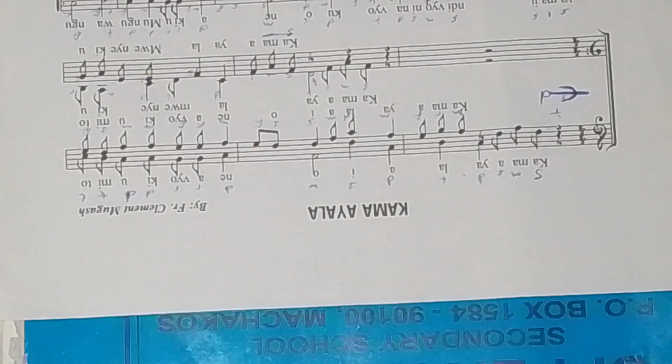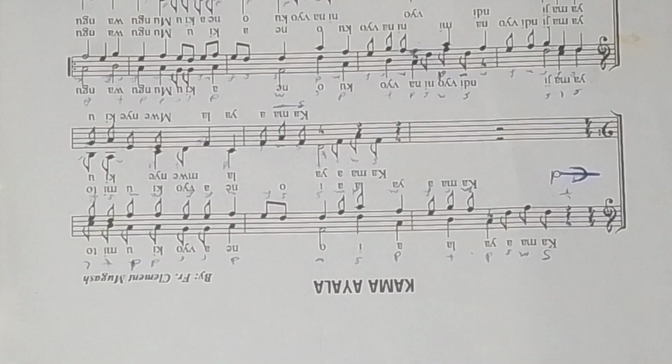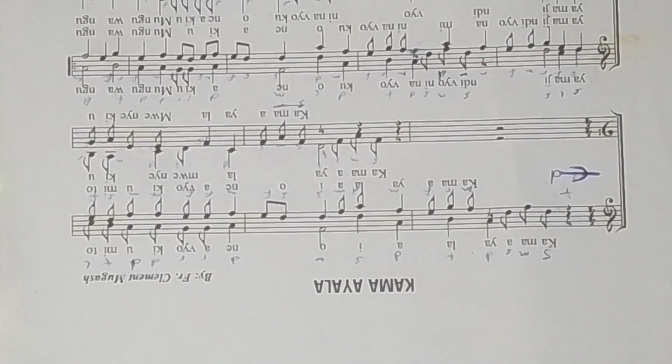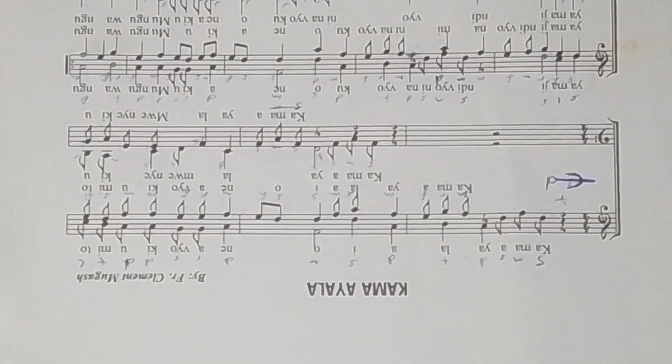So, in putting the tone, we have the tune, of course, holding our leading note constant. So, fa, mi, so, fa, so.